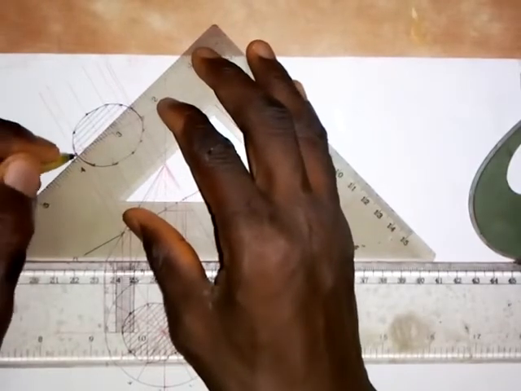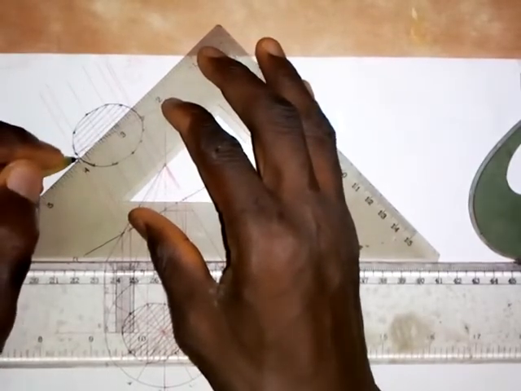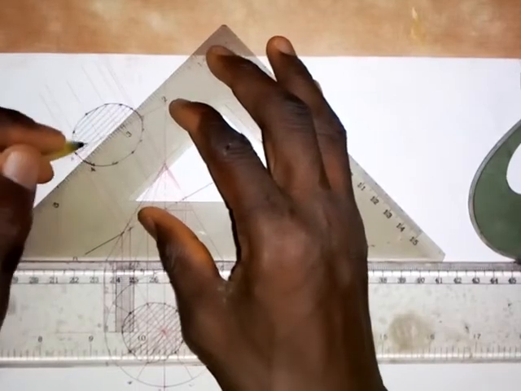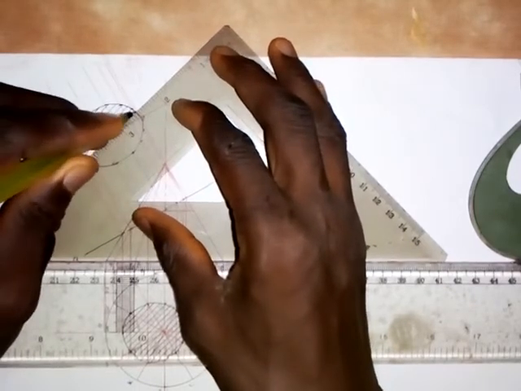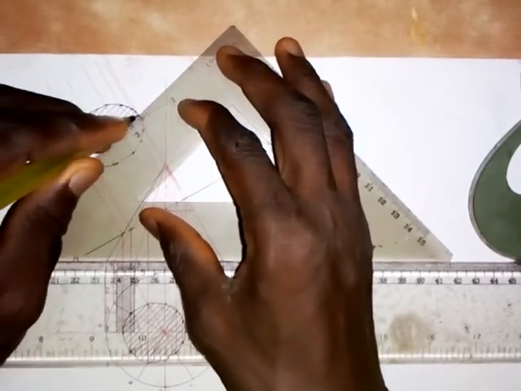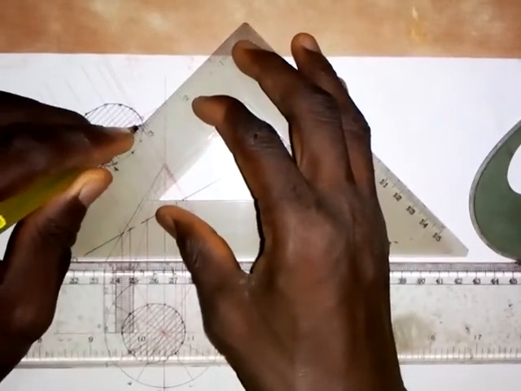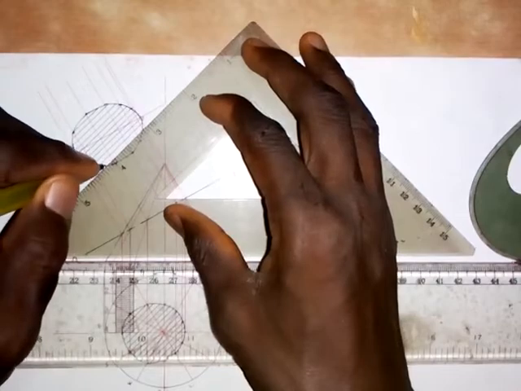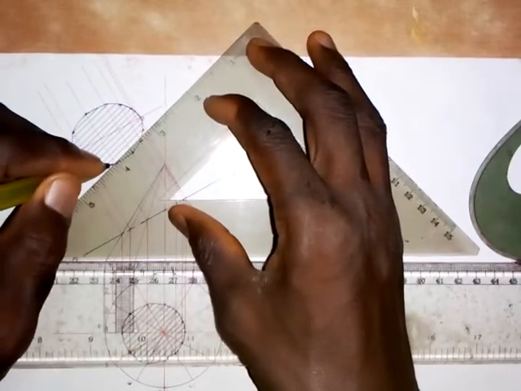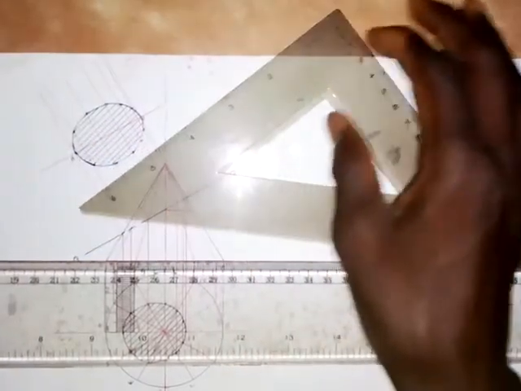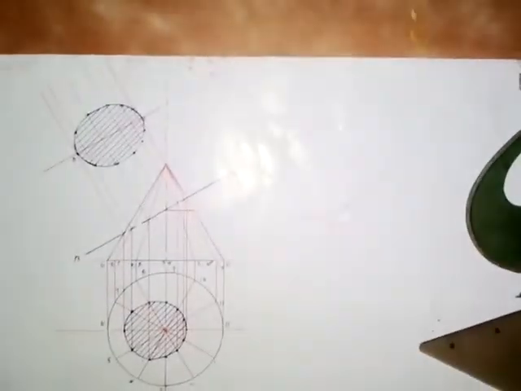So that's what we are trying to work out here, so that you will not choose the wrong answer. When you see the cutting plane BB in the direction as we have on the cone, make sure that you choose the right answer, which is the ellipse for the true shape. This is what we are trying to do here.